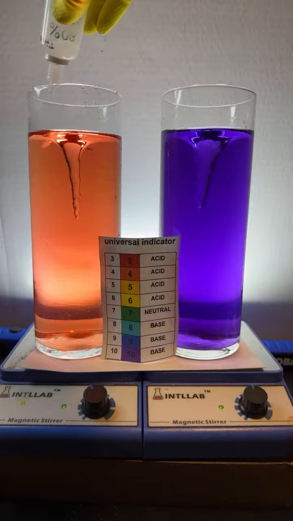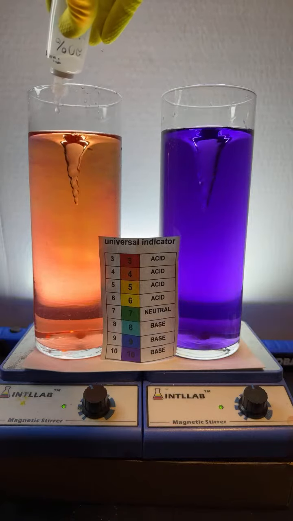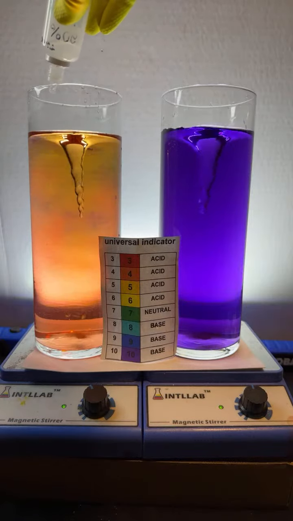I do not have a weak acid. I'm adding hydrochloric acid, which is a strong acid.